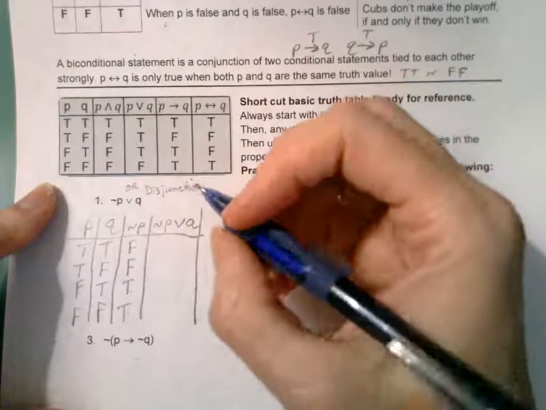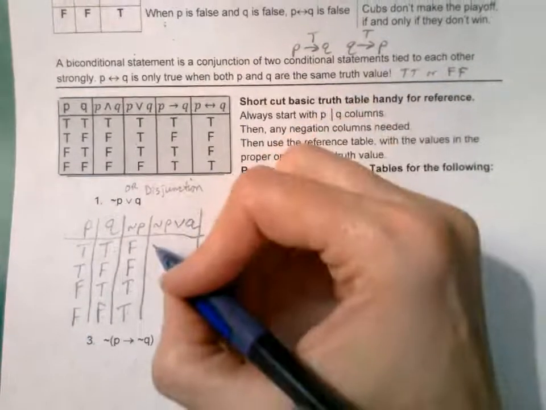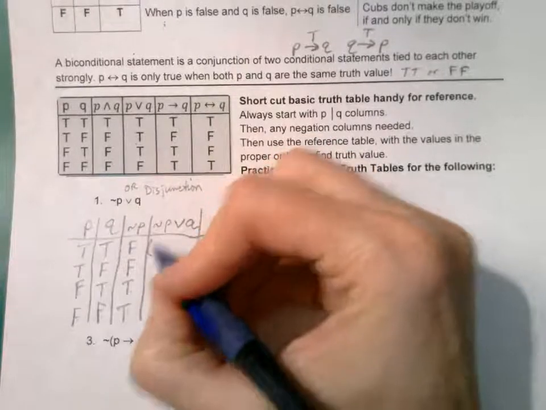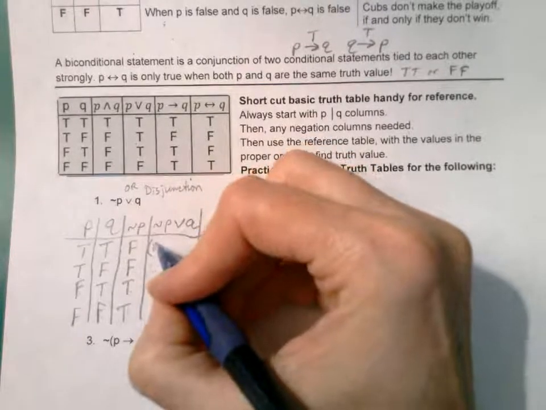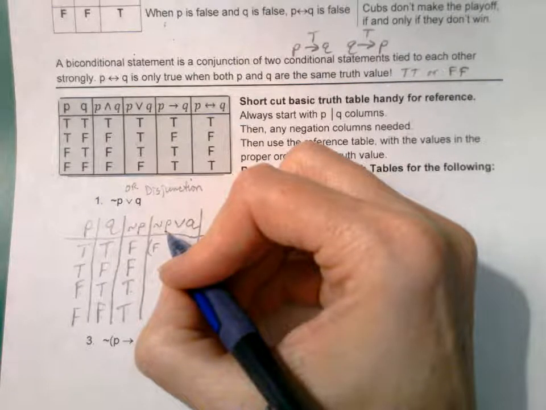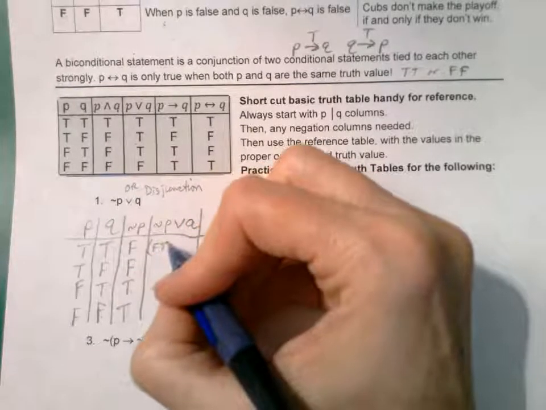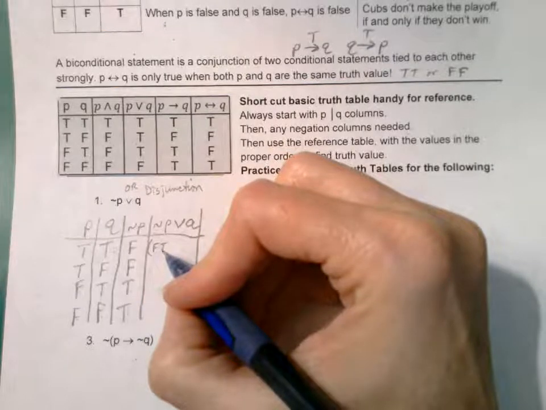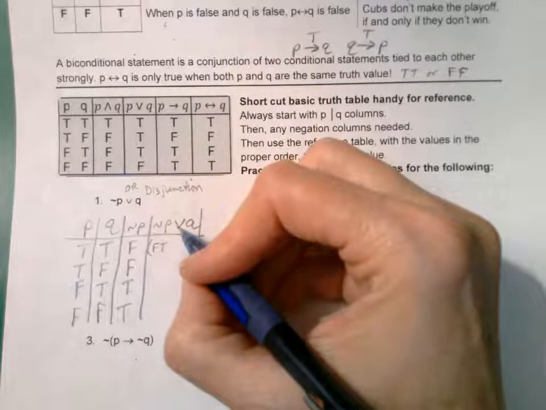Okay. So what I'm looking at here, if I want to do it a little shorthand, before I write that in there, I'm looking for the not P, which is false first. Okay. And then I'm looking for the Q, which is a T. So it's FT in a disjunction.